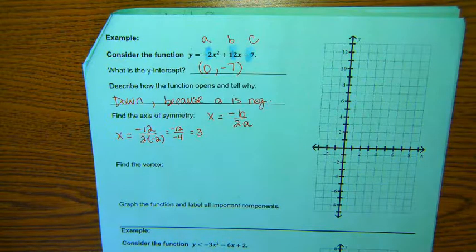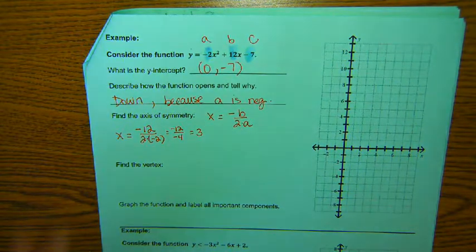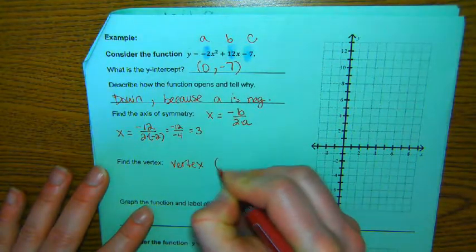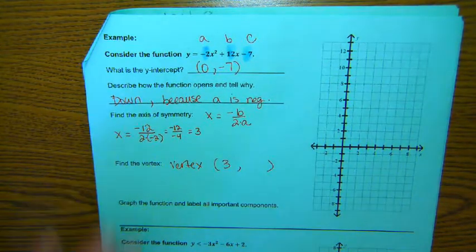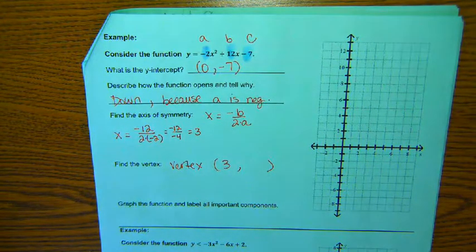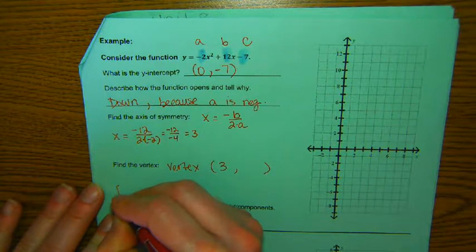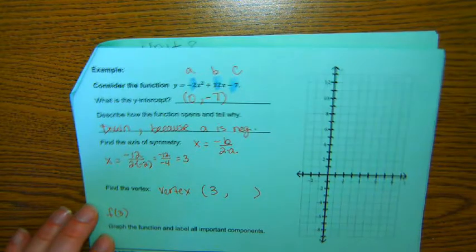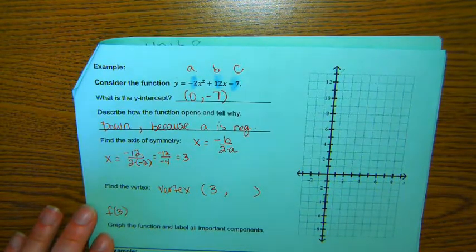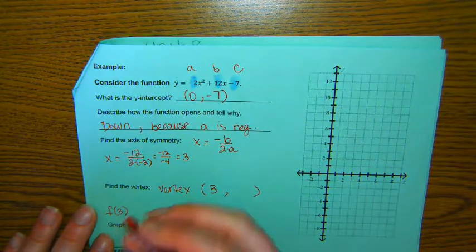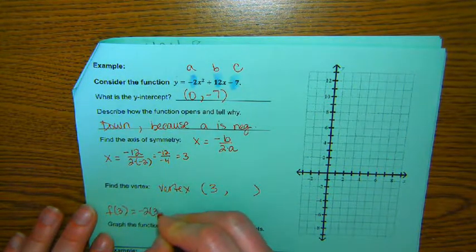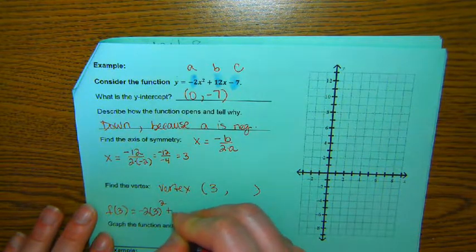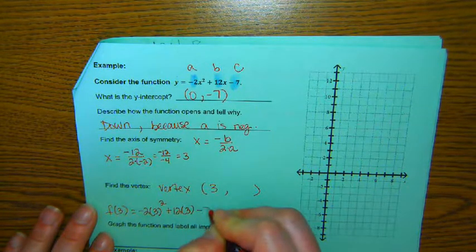What else does that tell me? The vertex starts with 3, something else. Now I said to find the something else, you do f of this. So I'm going to write f of 3, and I'm going to show you what it means. All that means is up here in this equation, we are going to replace x with 3. So we are going to do negative 2 times parentheses 3 squared plus 12 times 3 minus 7.